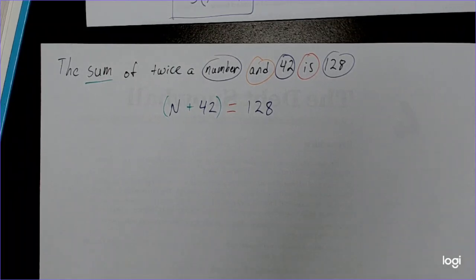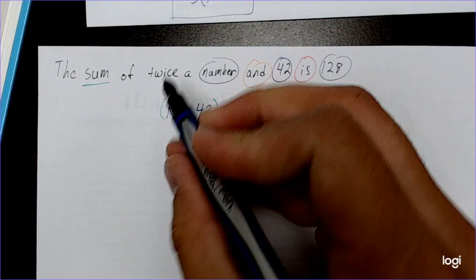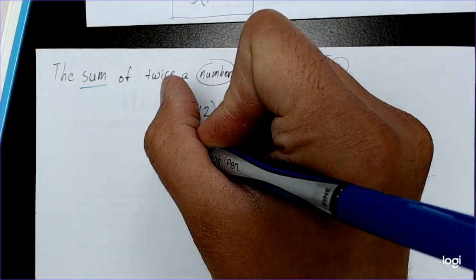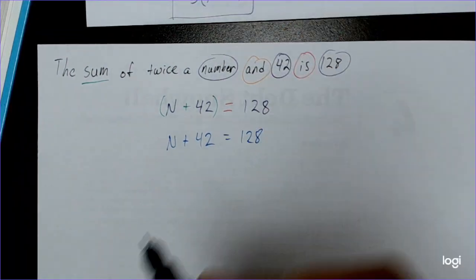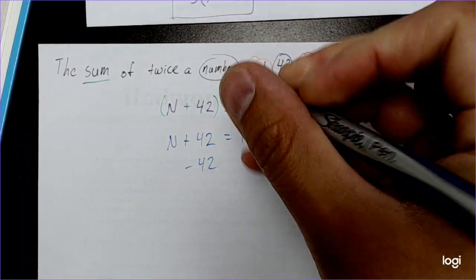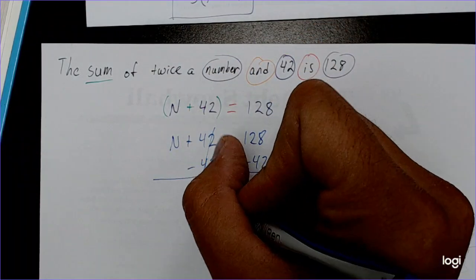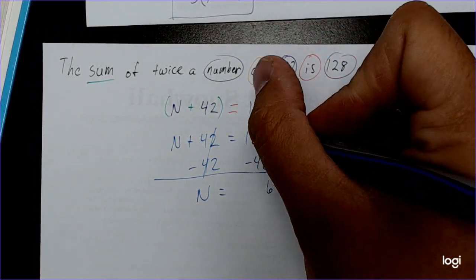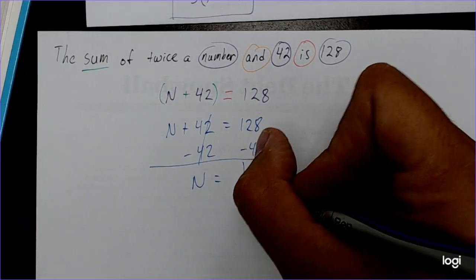Okay? So, let's see. I'll use blue to solve today. From here, I can rewrite it. I don't need these parentheses anymore because it can be simpler without them. There's nothing else interacting with this, so I can just put n plus 42 equals 128. From there, I can subtract 42 from each side. That 42 cancels. On the left side, I have n equals 8 minus 2 is 6, 12 minus 4 is 8, so n equals 86. That's my final answer.